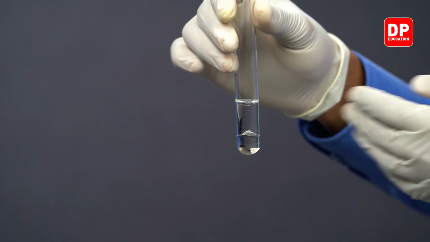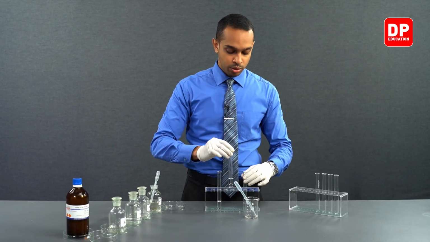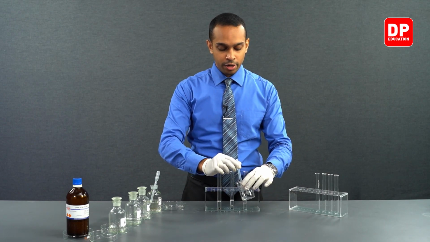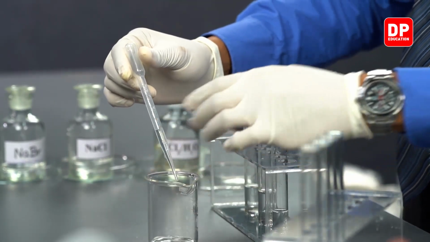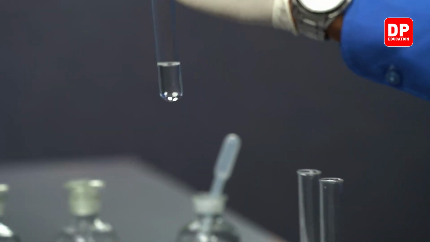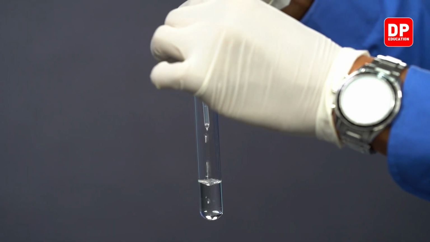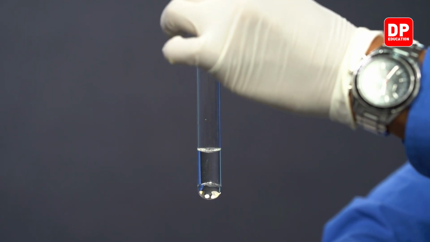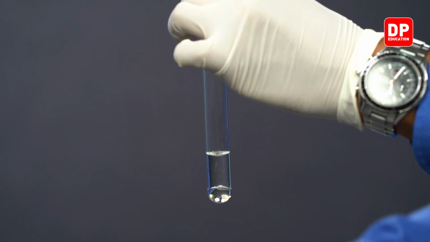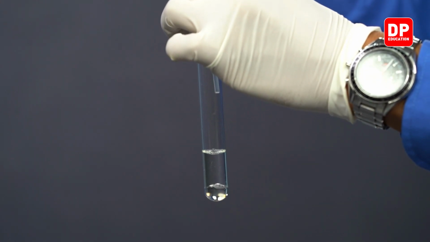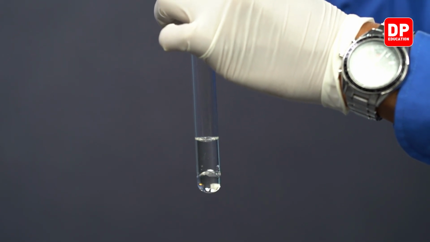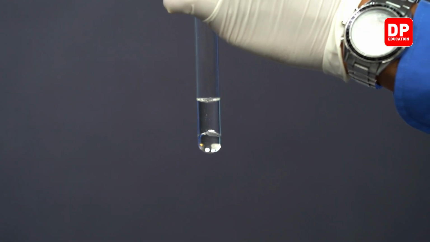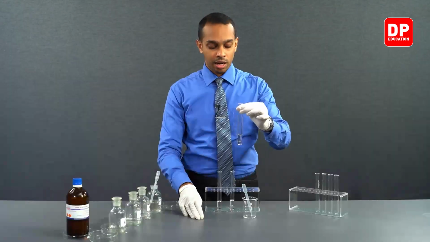sinks to the bottom because all of these are aqueous solutions. So when you add carbon tetrachloride to any aqueous solution, we expect it to sink to the bottom because carbon tetrachloride is denser than water. Now what I'm holding right now is our potassium iodide aqueous solution, and onto that I have added a little bit of the organic solvent, which is carbon tetrachloride.